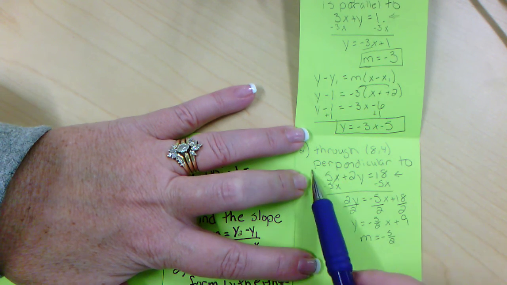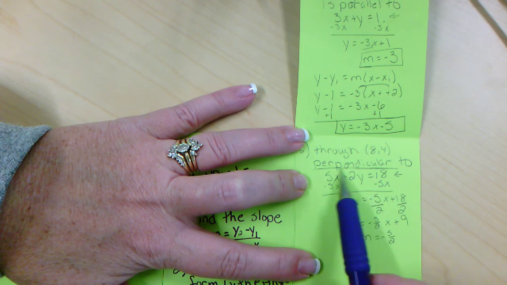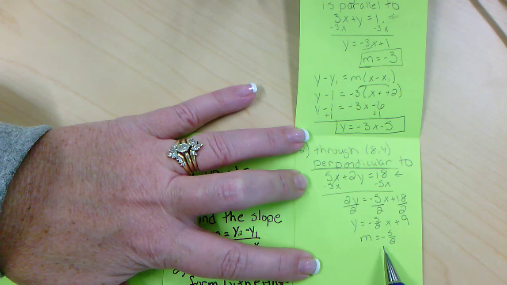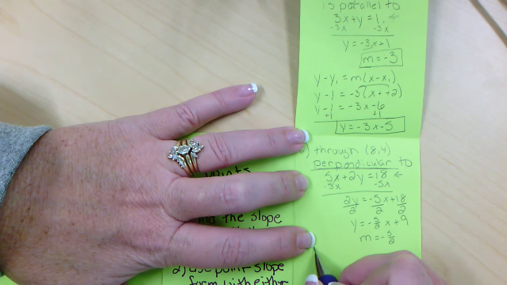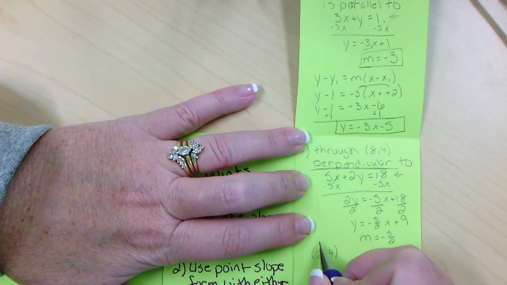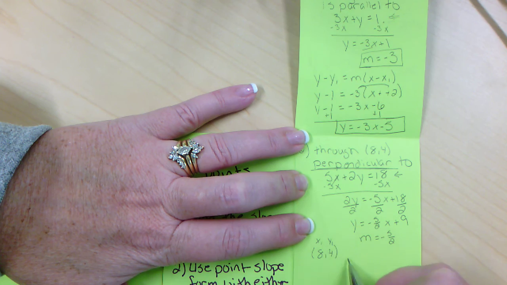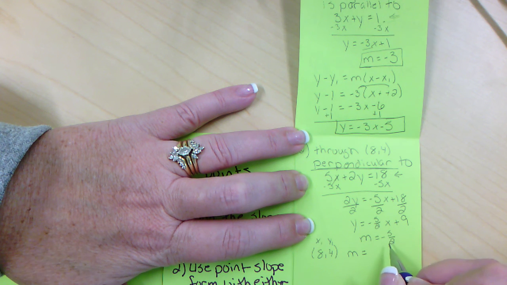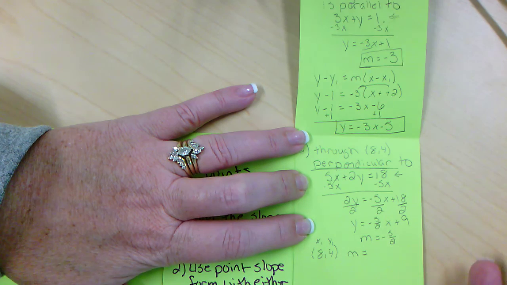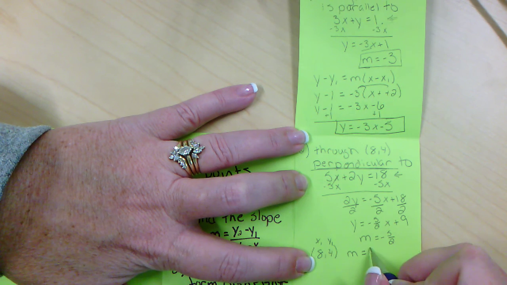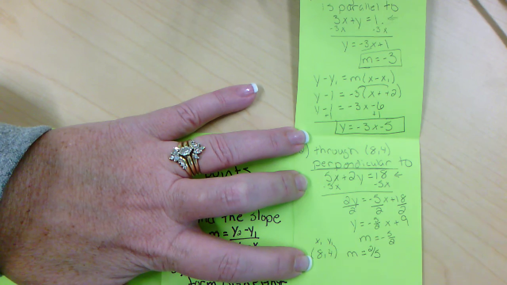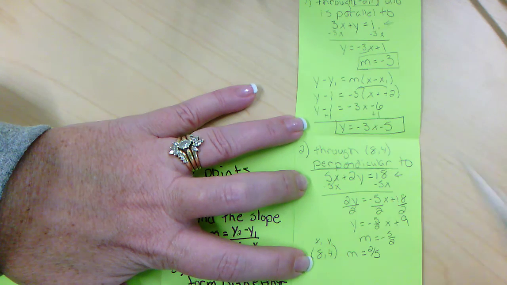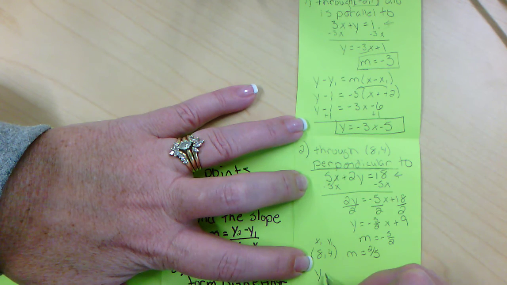But I need it to be perpendicular to, is what I ask for up here, which means I don't use that slope. I'm going to use the negative reciprocal. So my point is going to be the 8, 4. So again, this is our x1, y1. But my slope isn't negative 5/2. I need the negative reciprocal, which means I flip it and change the sign. So this is going to be 2/5. And that's what we're plugging into our y minus y1. So now this becomes y minus 4 equals 2/5 times x minus 8.